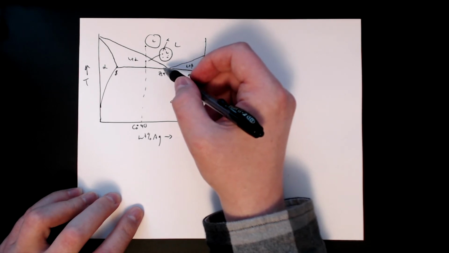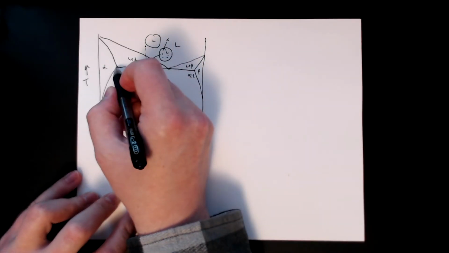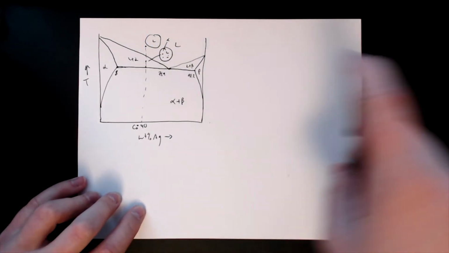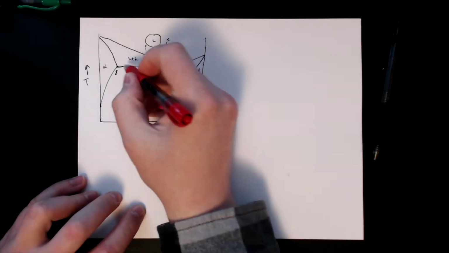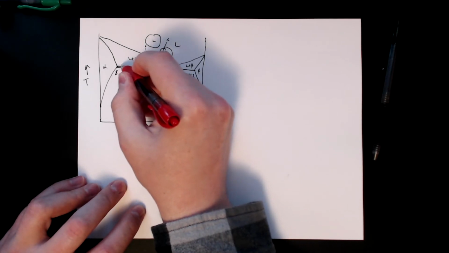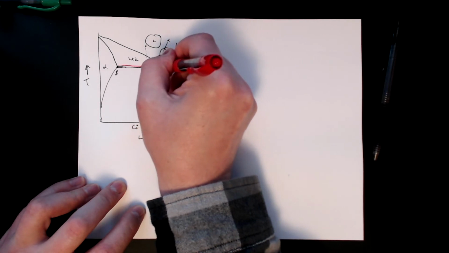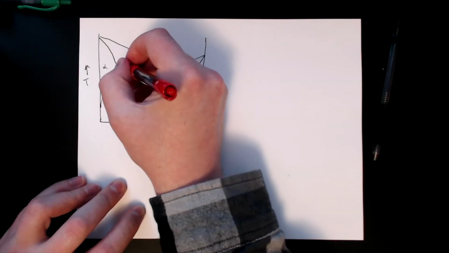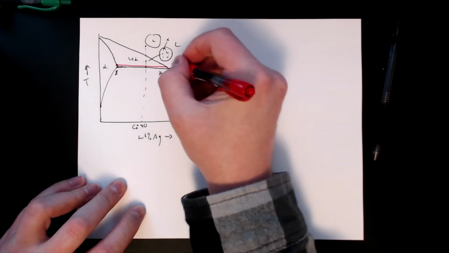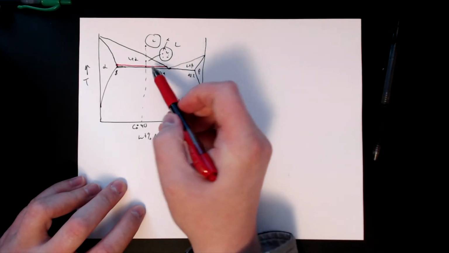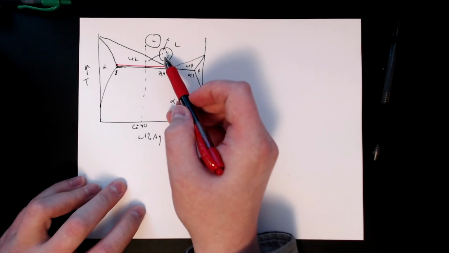So what we can do is apply a tie line, and let me switch pen color so you can see it better. We do the tie line and apply the lever rule right above the eutectic temperature. That will give us the maximum amount of alpha.